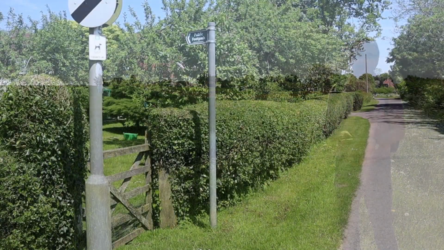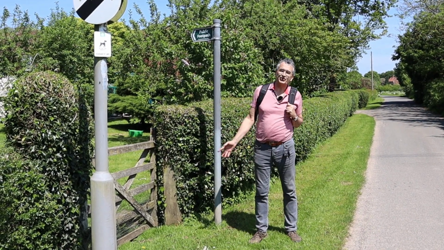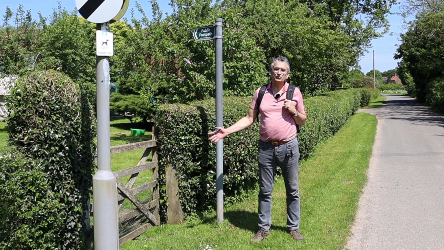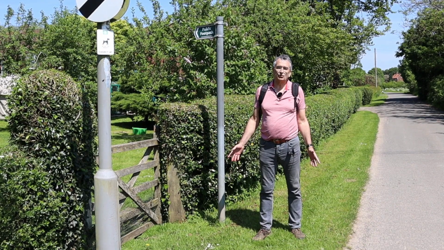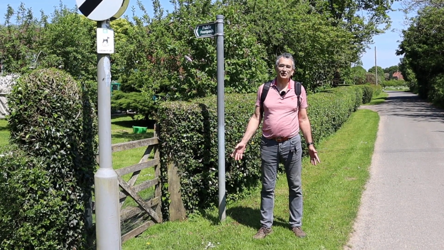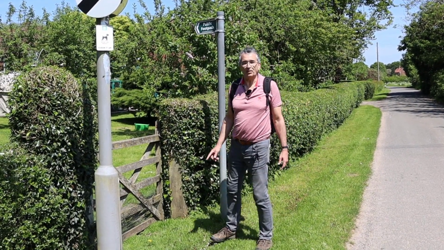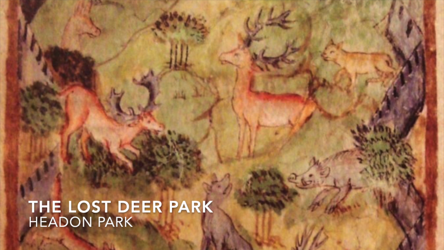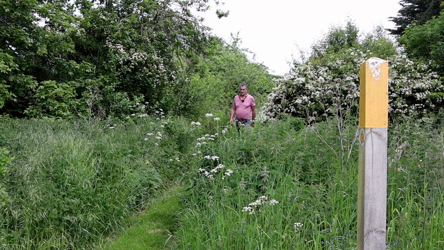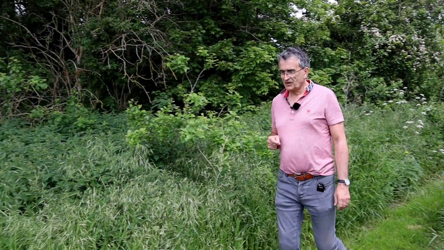Well, we've got a bit of a curious thing here where the public footpath sign appears to point us through somebody's garden, but of course public footpaths are hundreds of years old, and more or less here is one of the main entrances to the old deer park. Houses and gardens have come along years later, so if we go through here we should eventually get to this mysterious park. At last we're coming into the deer park, Headon Park.